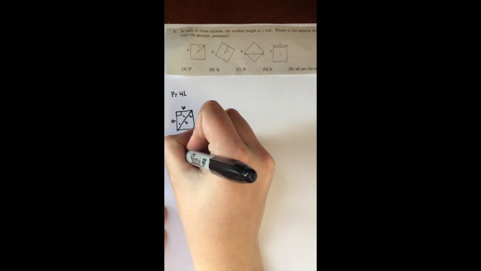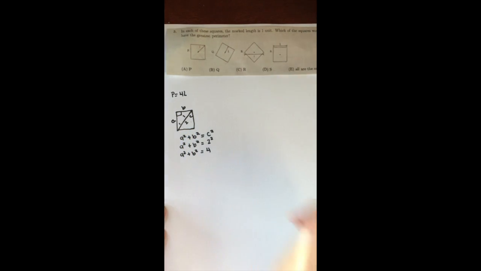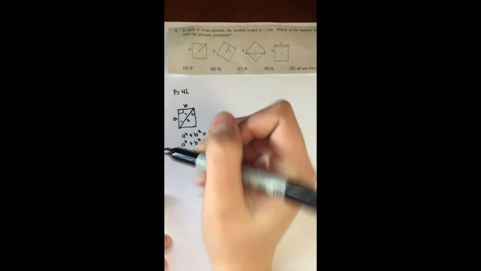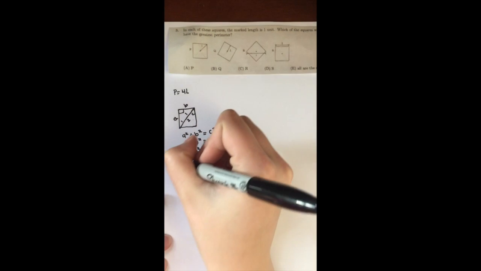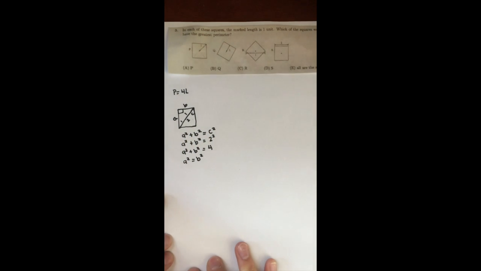So we can continue going because we know the value of 2 squared. So a squared plus b squared is equal to 4. 2 times 2 equals 4. Okay? We also know that the sides of a square are all equal, because that's basically the definition of a square. So we can additionally include that we know that this side is equal to this side. So we know that a squared is equal to b squared.